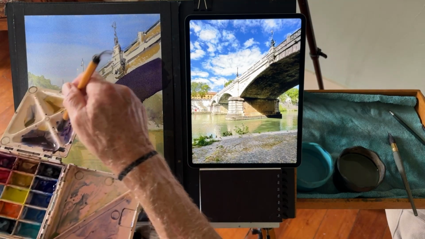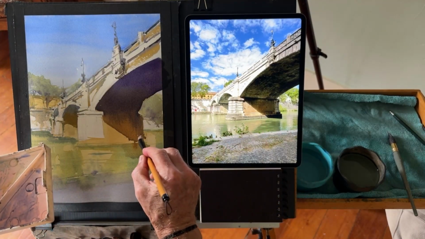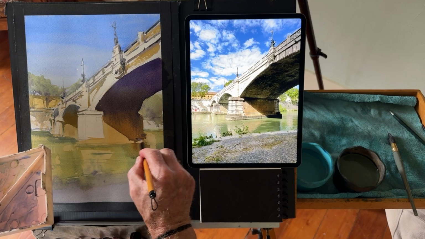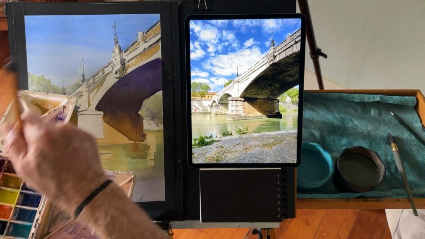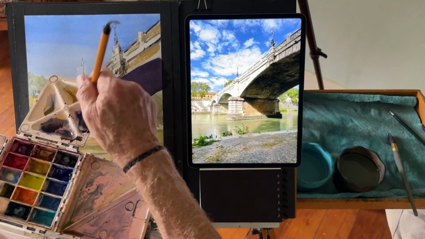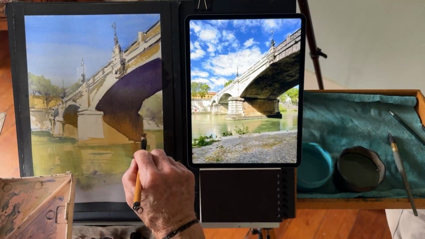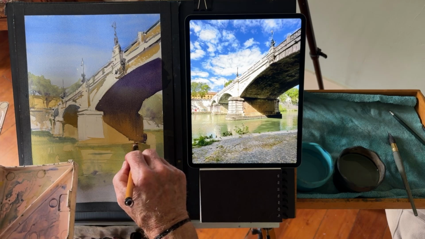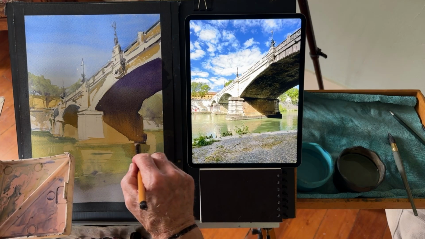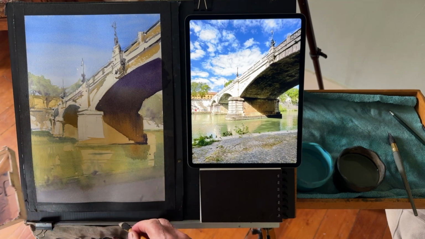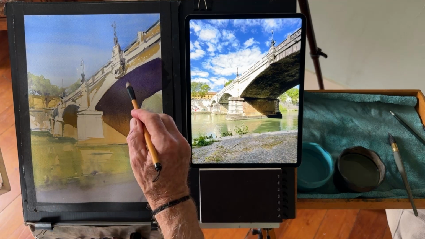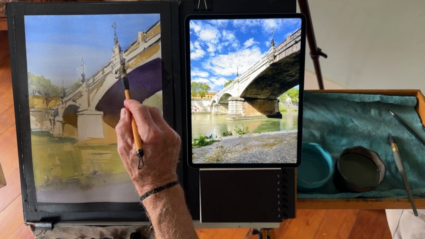I'm going to go back to the purple, because you see how it's very dark there? So more blue, more alizarin, slow moving paint. Anywhere else I can use this.